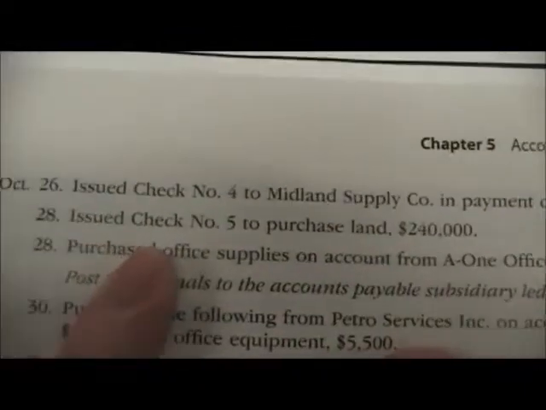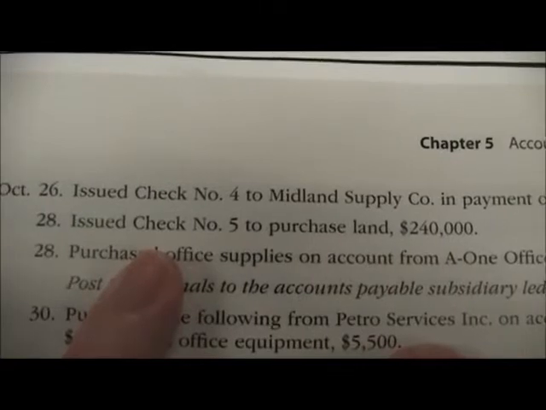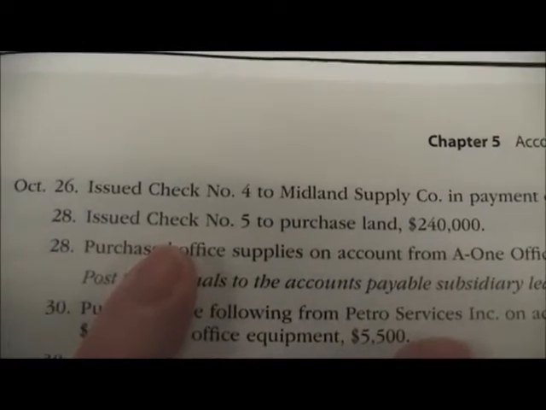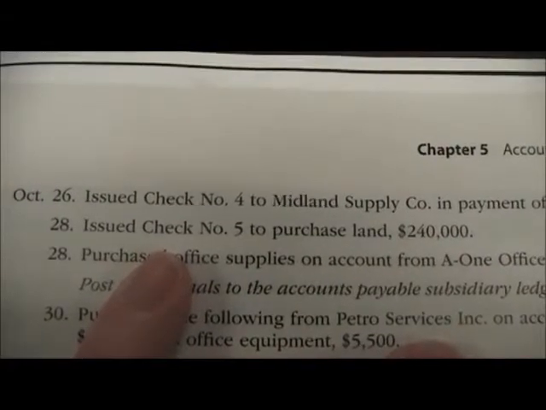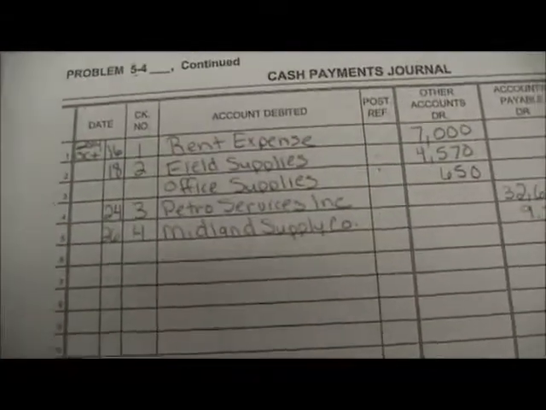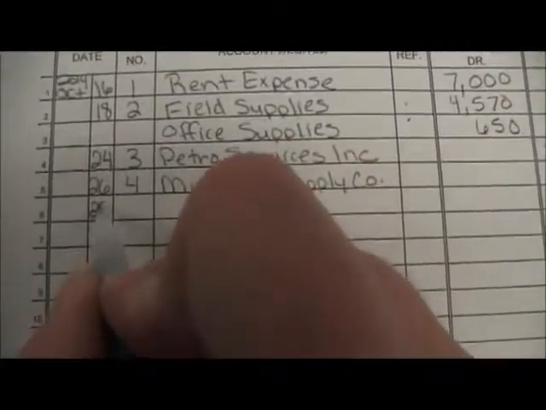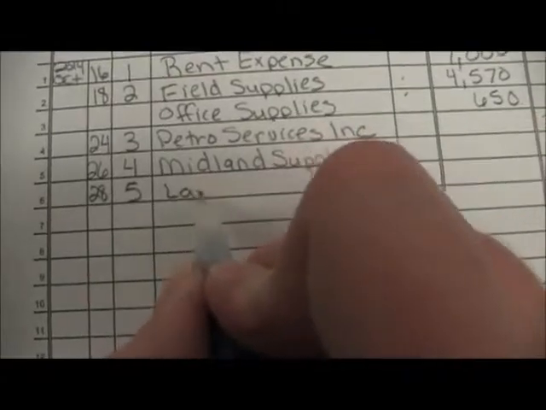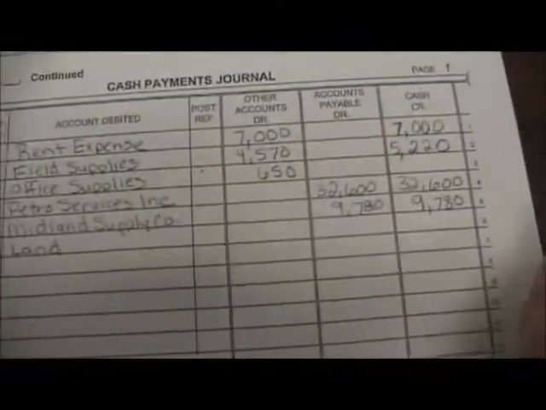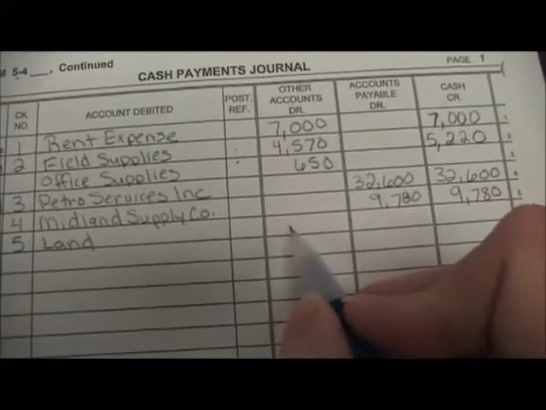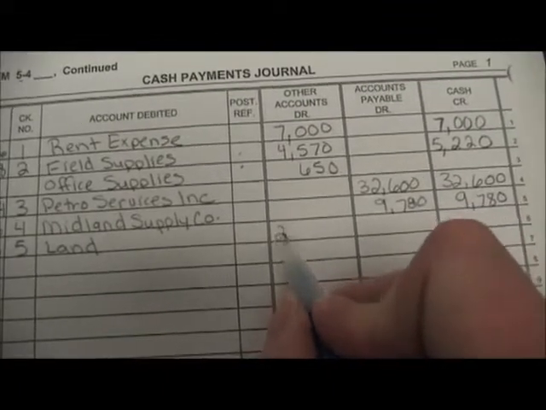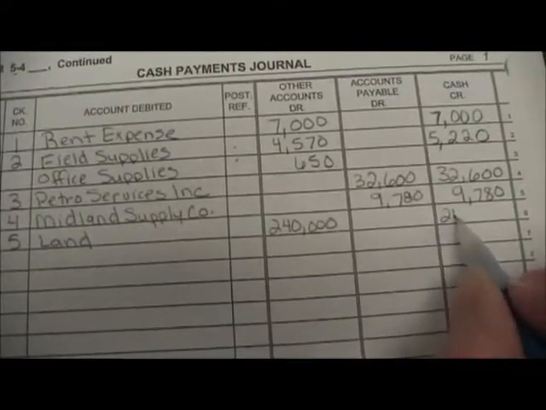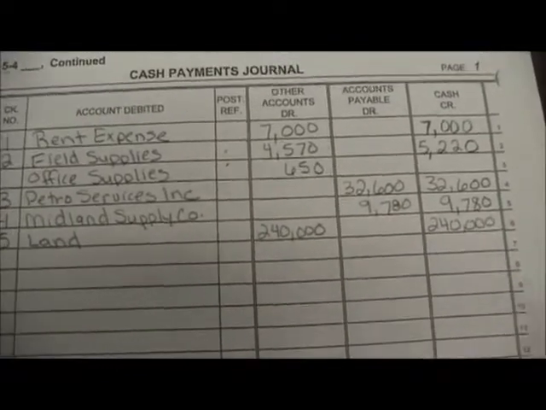On the 28th, we issued check number 5 to purchase land for $240,000. So we're still in our cash payments journal. Our date is the 28th, and it is check number 5. We're purchasing land, which is not an accounts payable account. Since we're purchasing land, we're going to do an other accounts debit for $240,000 and a cash credit for $240,000.